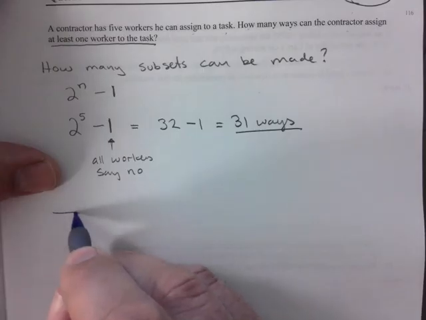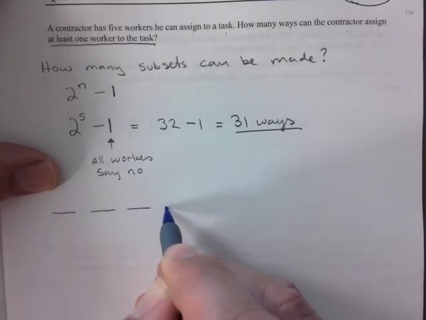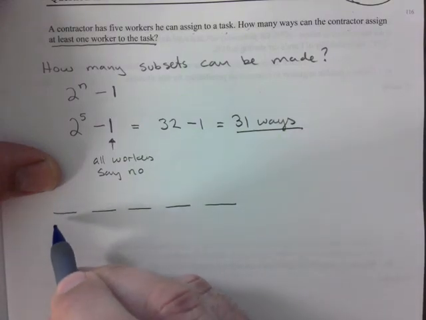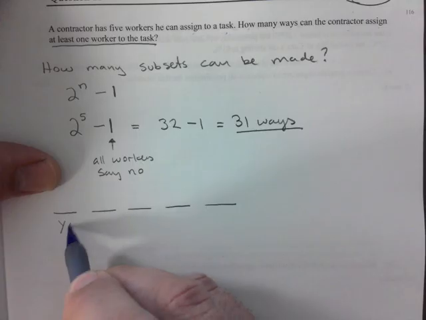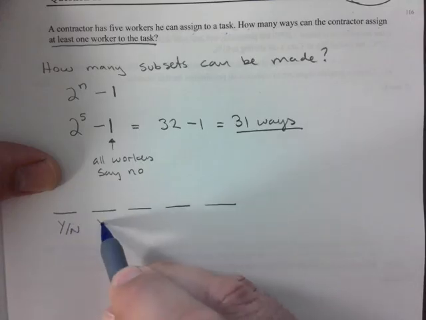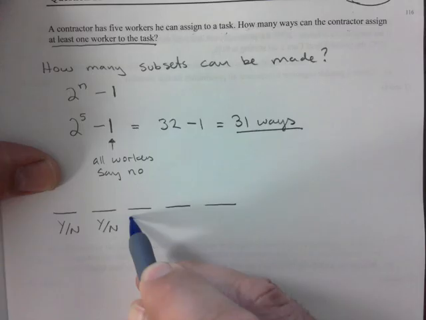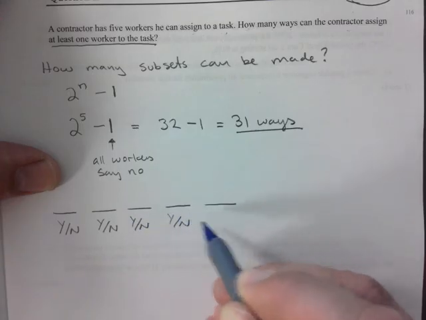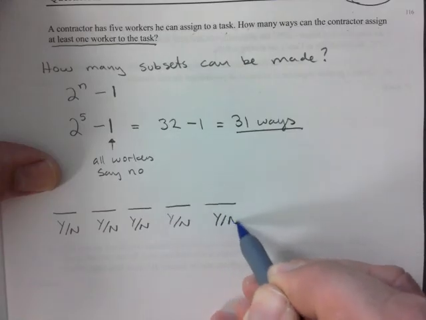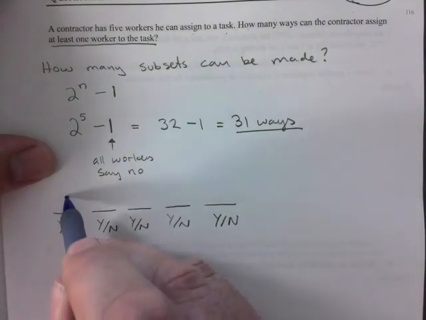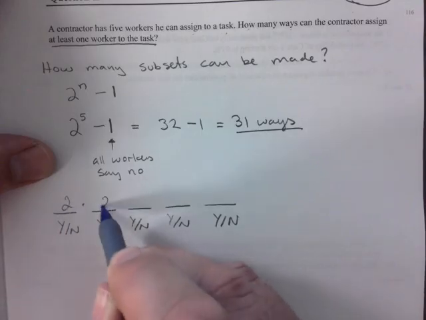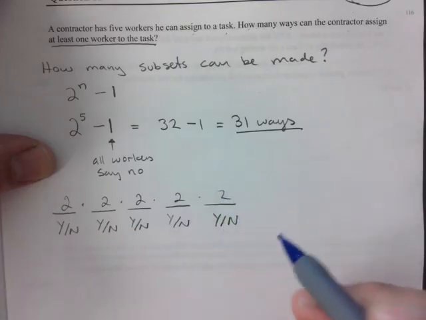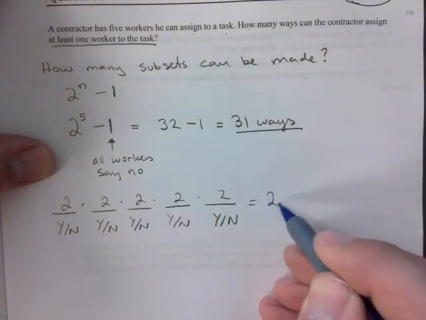So for every, how many workers do we have? 5 workers, right? For every single worker, every worker can say yes or no. Yes or no, true or false. So that's why there's 2 choices for each worker that can be made. And that's 2 to the 5.